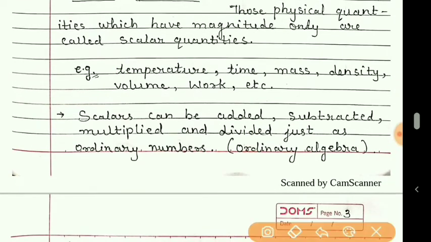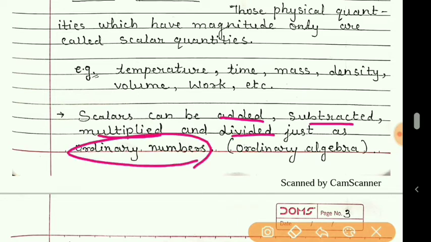Now, the scalar quantities can be added, subtracted, multiplied or divided as ordinary numbers. Means ordinary algebra is used for their mathematical operations.